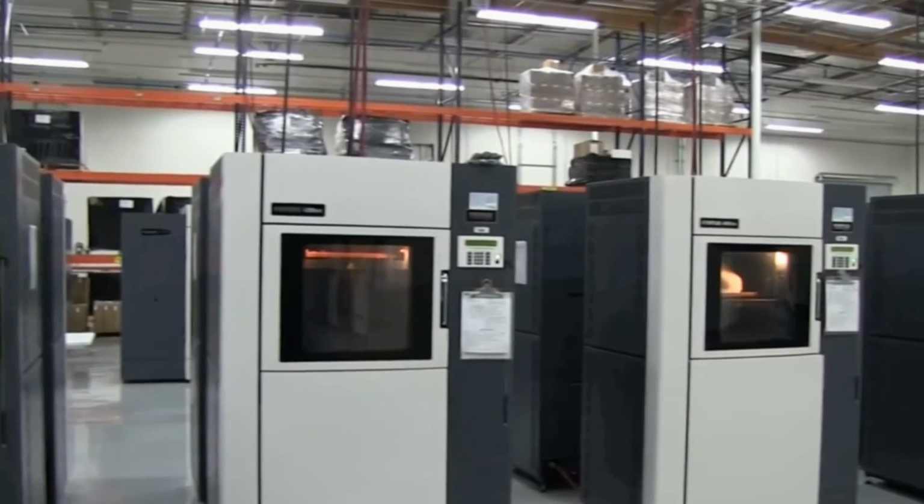CNC is generally the most accurate prototyping process. It can cut any material precisely and produces strong parts with good surface finish. Rapid prototyping builds models up layer by layer, such as 3D printing, stereolithography, and fused deposition modeling.